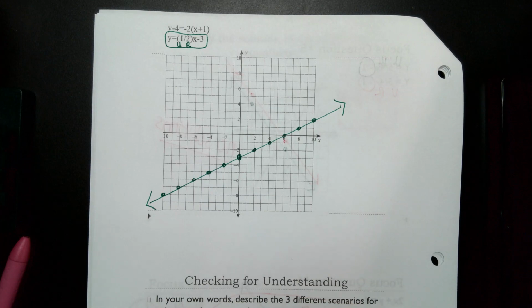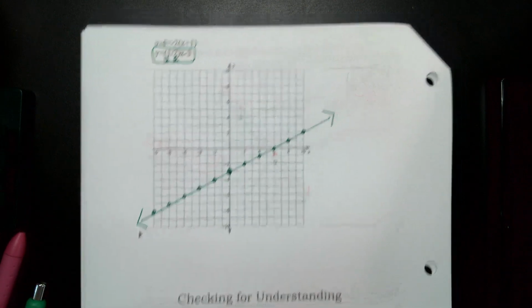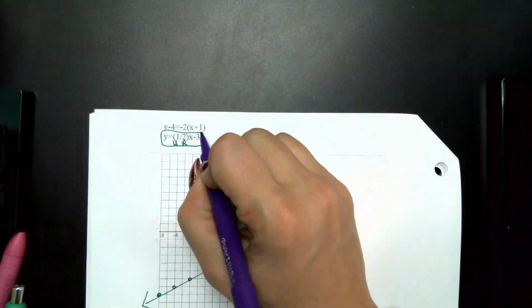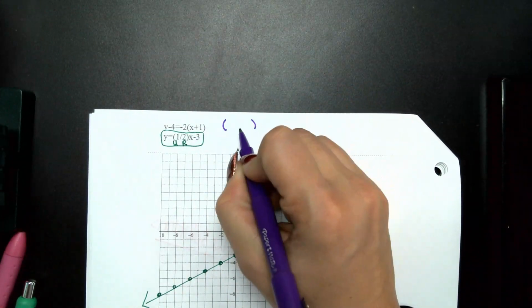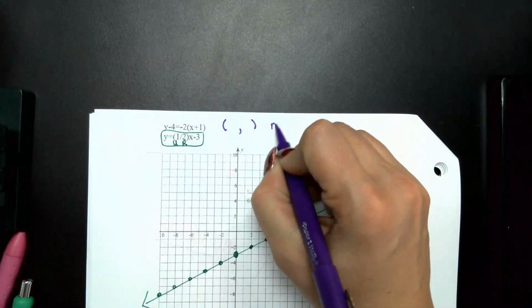Does everybody have that first line? This one? Okay, so then when we go to do the other one, watch. This top one is point slope form. So we need to identify the ordered pair from here, and we need the slope.